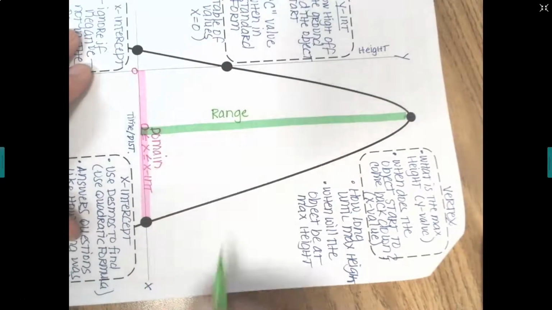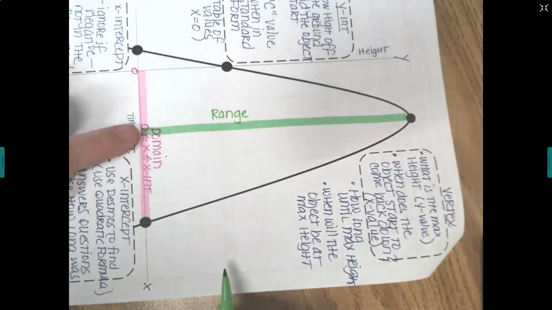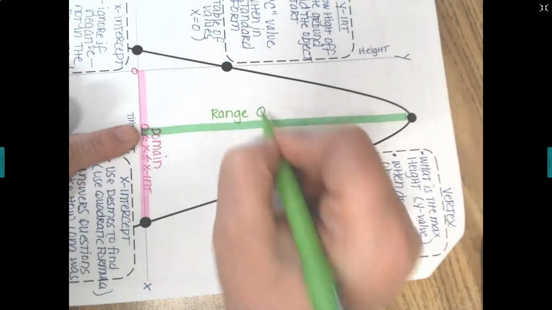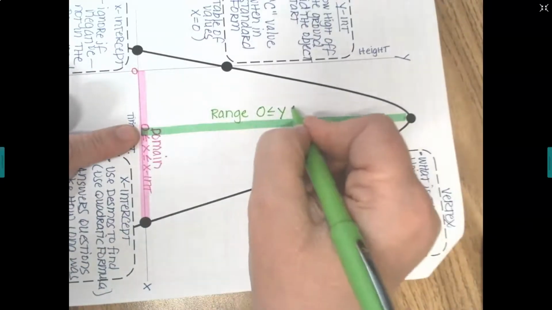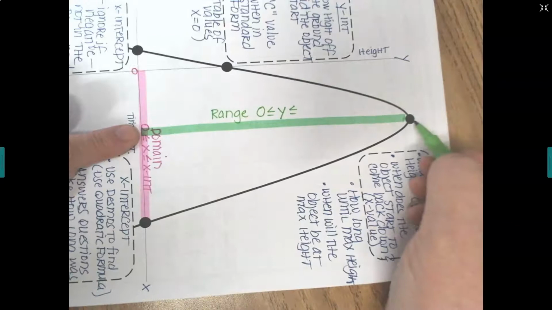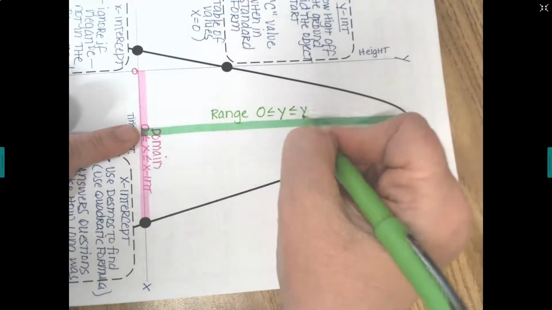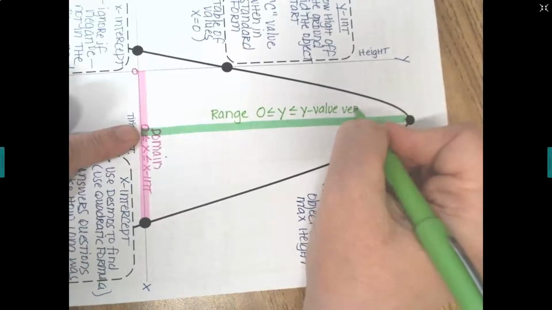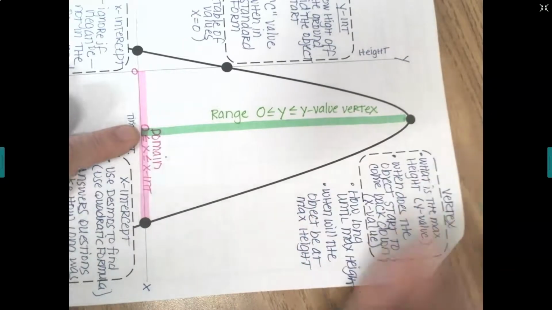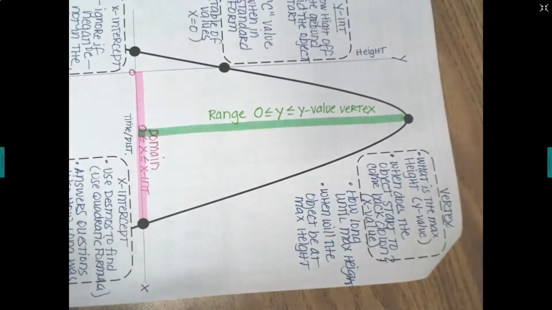Range talks about y values. Your lowest y value will be here. All y's are 0 at the ground. So 0 is less than or equal to y, because it is range, and it stops at the y value of the vertex, whatever that number is. So that's what our range is going to be.